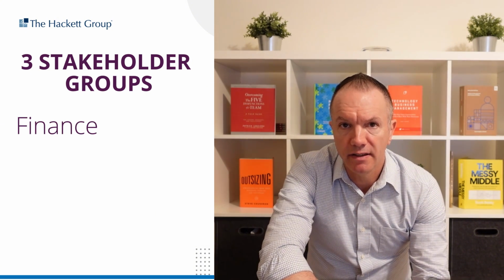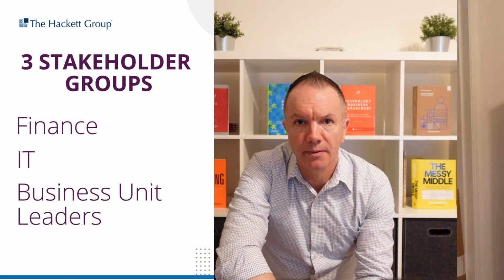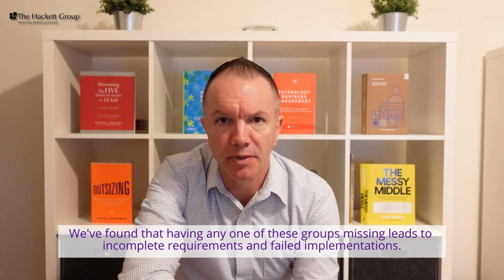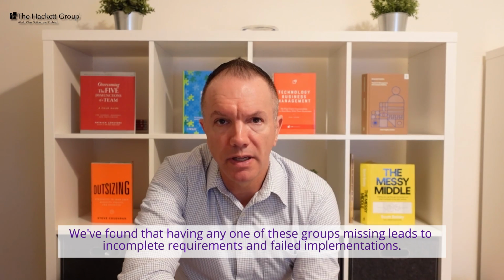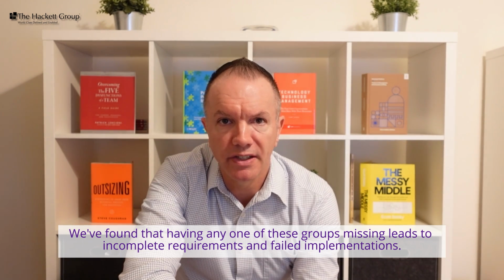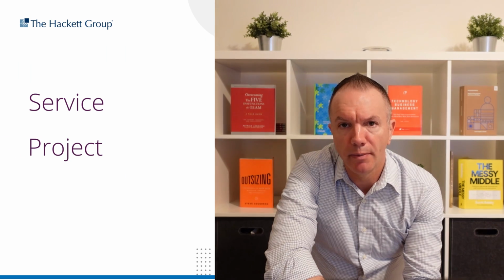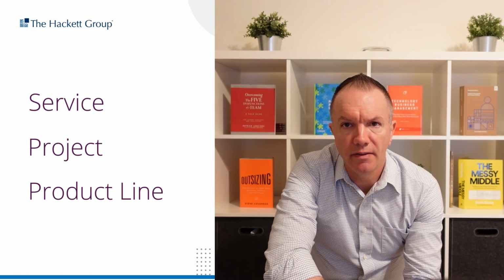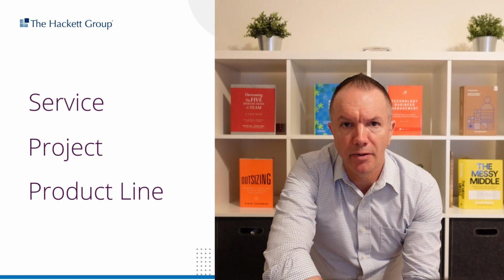We bring together 3 stakeholder groups: finance, IT, and business unit leaders. Why these 3 specifically? Because we found that having any one of these groups missing leads to incomplete requirements and failed implementations. Let me give you a real example from the global manufacturing client. Initially, their finance teams were spending weeks manually consolidating data. They had almost zero visibility in technology cost by service, by project, or by product line. This isn't uncommon. In fact, it's the norm in most IT organizations.